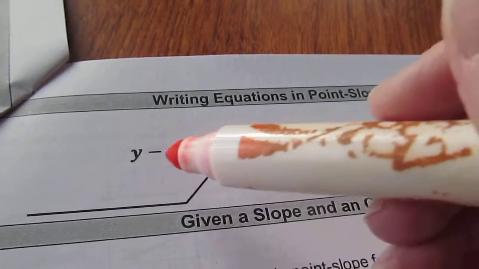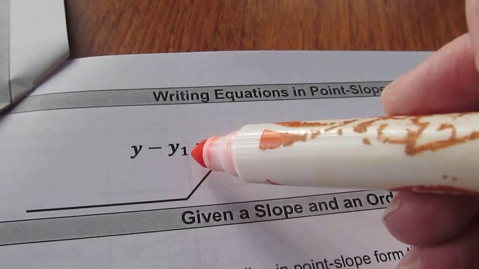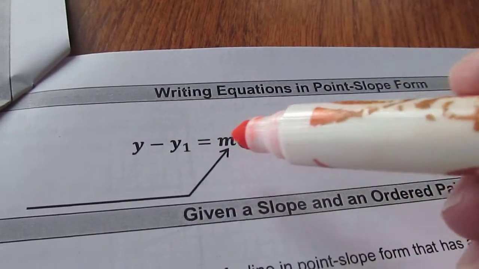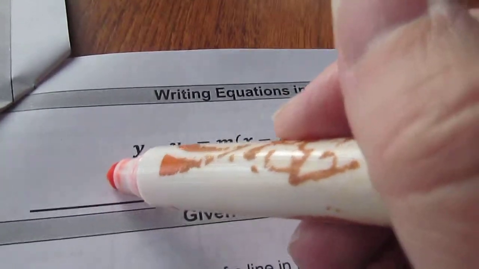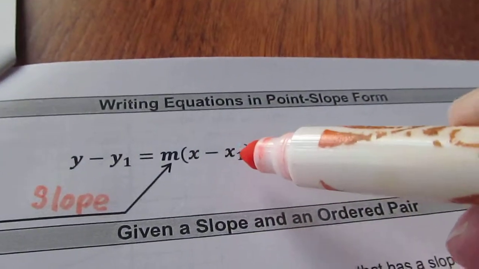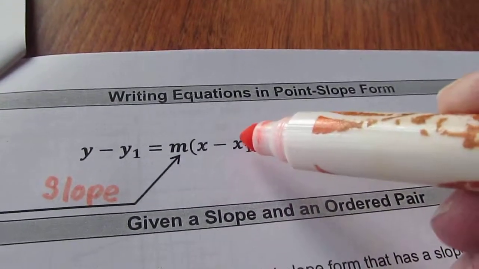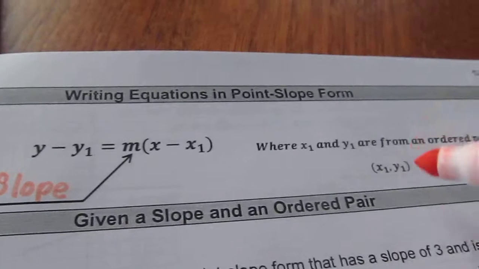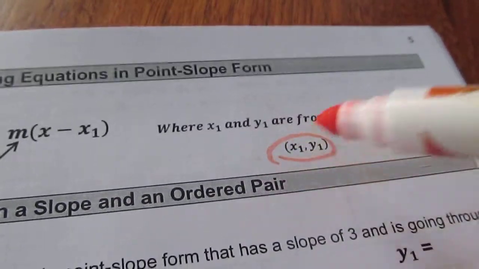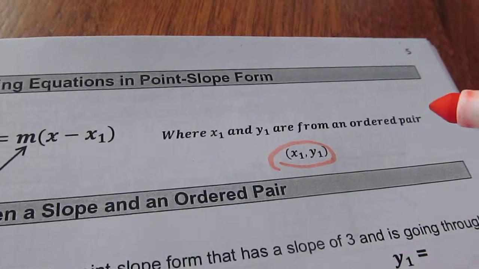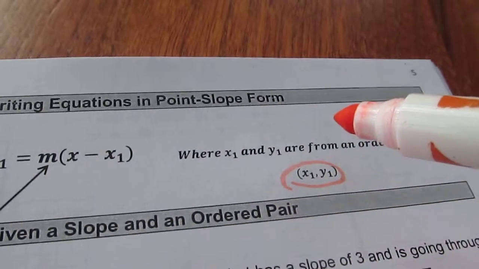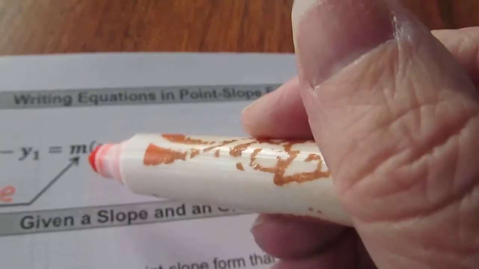So at first, this looks a little confusing. This y minus y1, well, that's a subscript. That just means it's a value of y. M, we know that, slope. And the x1, again, that's a subscript, just meaning a value of x. So x1, y1 is going to be a point that they give you, that your line goes through. So this is called point-slope form because that's exactly what you'll be getting. A point and a slope.